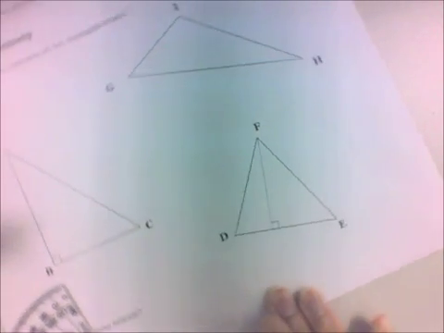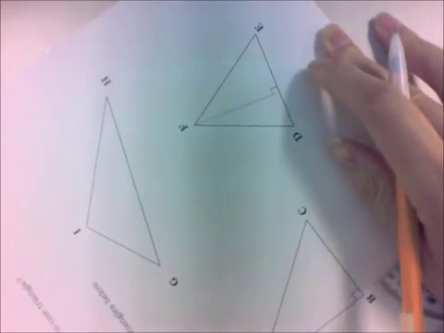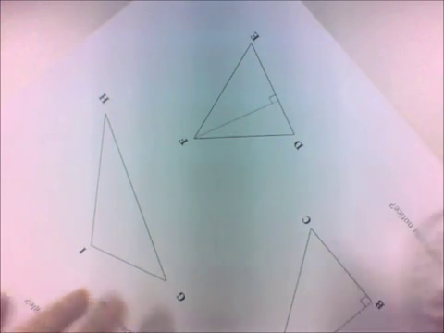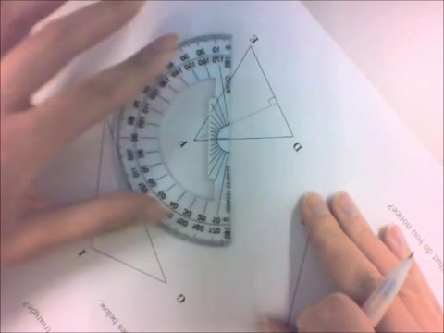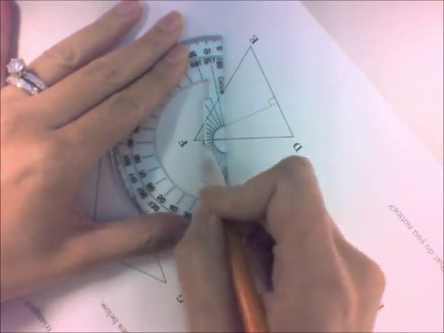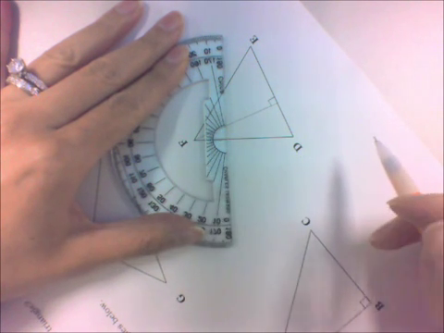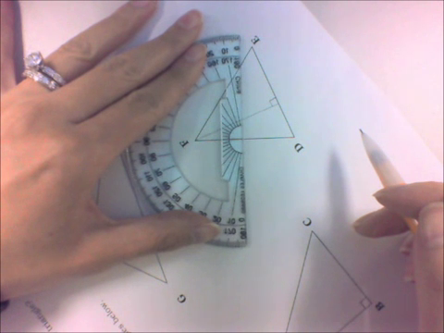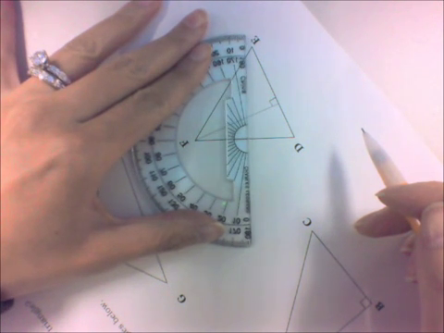I'm going to turn my paper now and create the altitude of side DF. Using the same strategy, holding my protractor sideways and lining up side DF with the 90-degree mark of my protractor, I'm going to slide the protractor over until the side of the protractor hits opposite vertex E now.